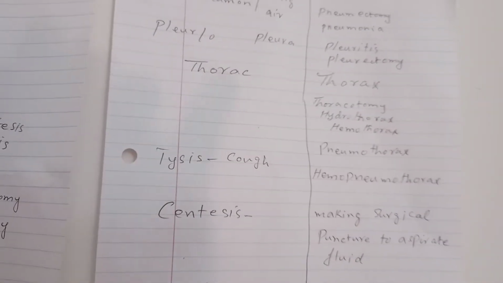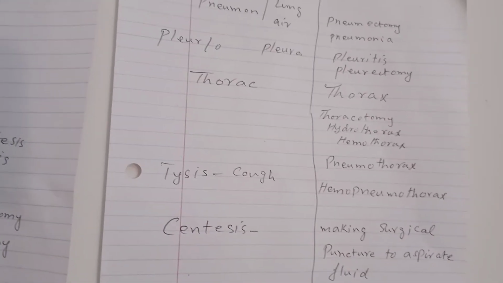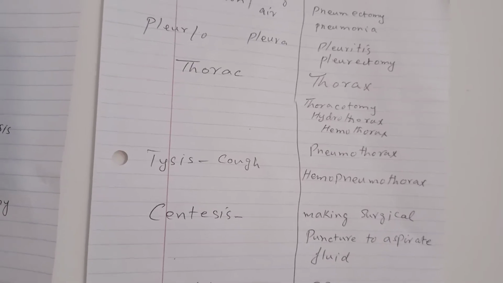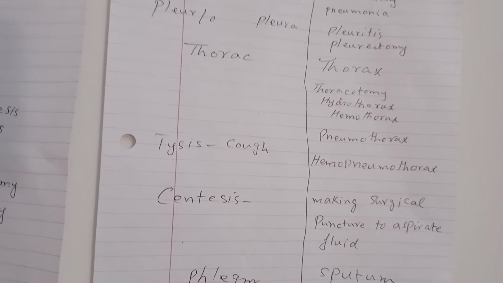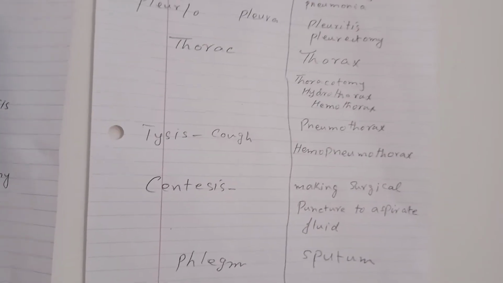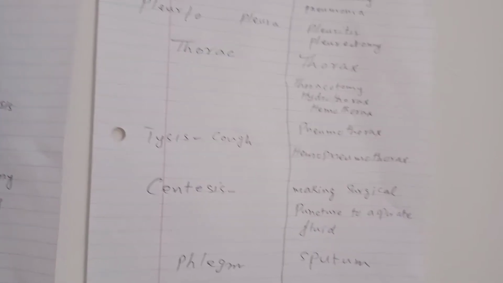Pleurectomy, surgical removal of the pleura. This is a membrane that covers the lung. It is a two-layered membrane. The visceral layer covers the lung and the parietal layer covers the inner side of the chest. And there is a space in between. This is known as the pleural space.